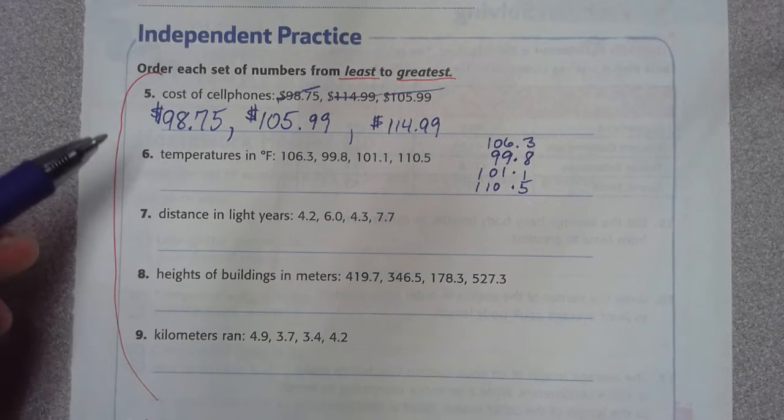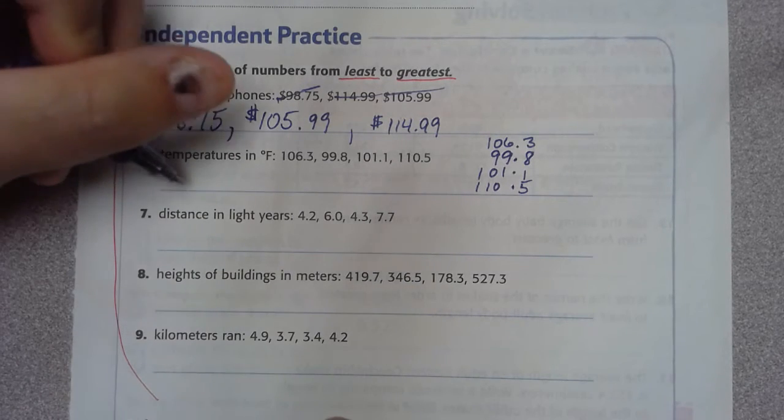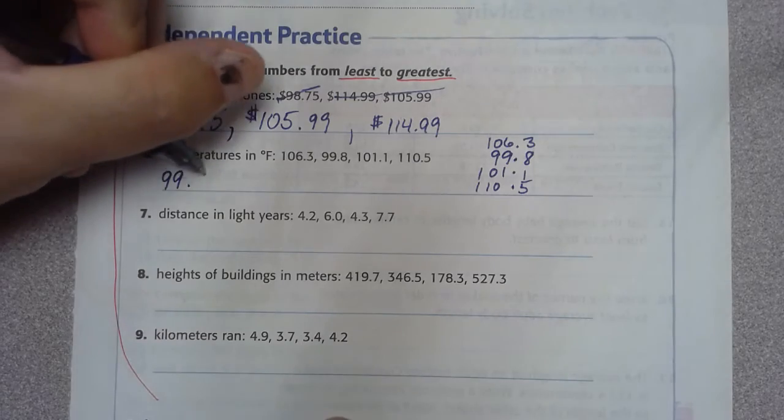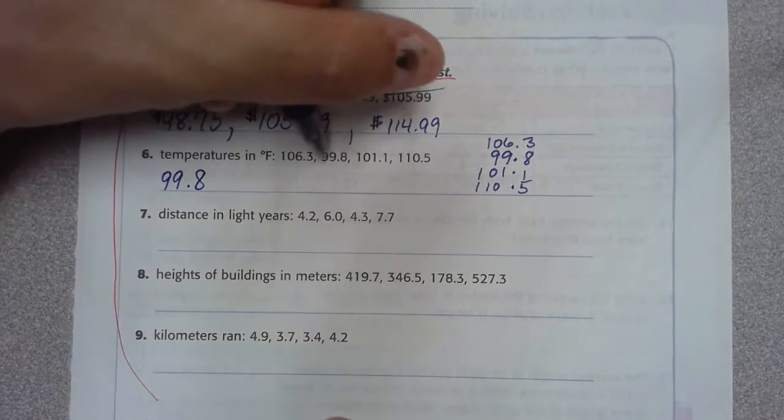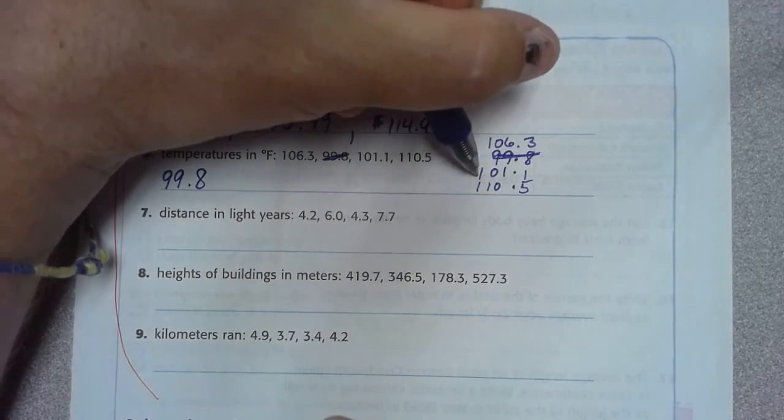Now, how many of you agree that 106.3 is the smallest out of those 3? Does anybody have another one that they think is smaller of those? What do we have, Emma? 99.8. That is the smallest one because when you got it lined up here, you can see. Now we have 106, 101, and 110.